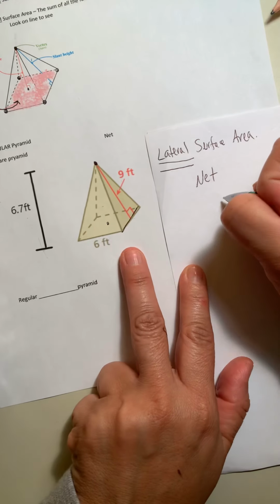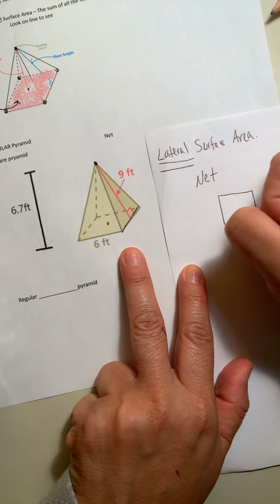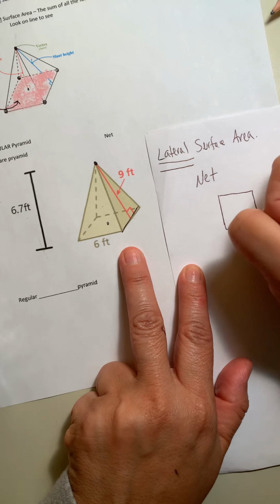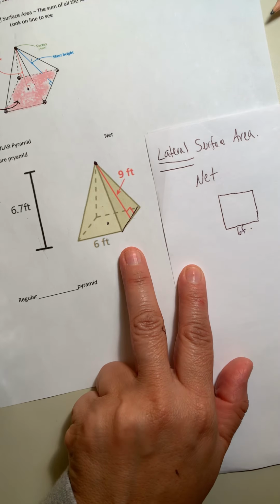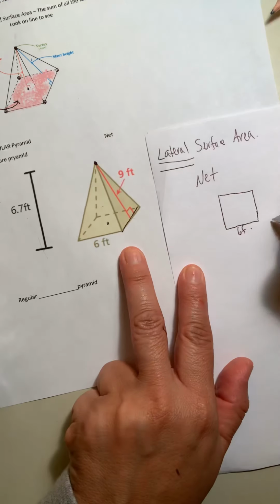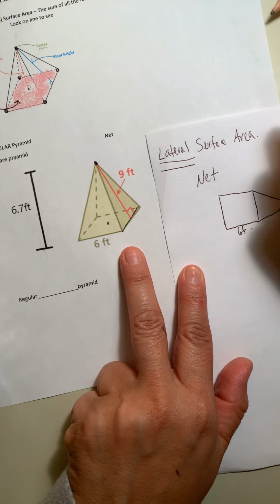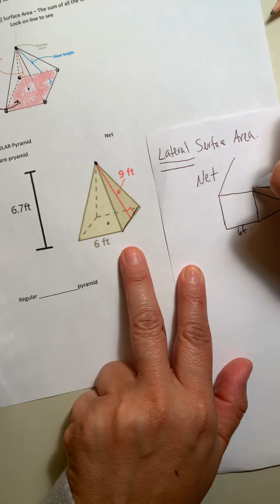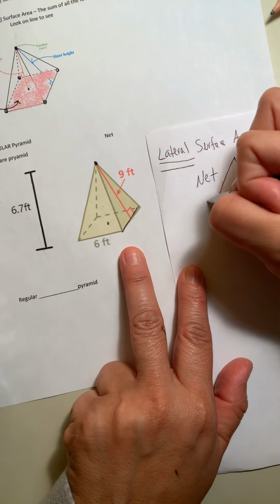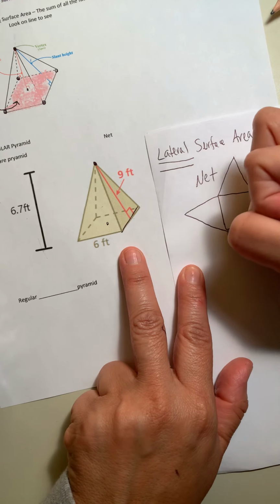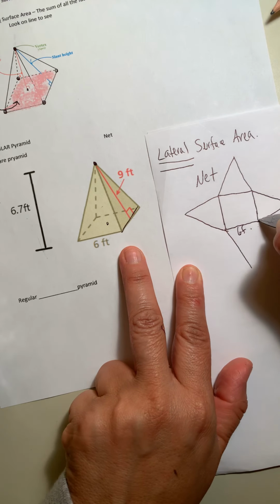So the bottom is a square, 6 feet. So it's a pretty big box. Wonder what's in it. So this would be one triangle. See, I'm cutting it up right there. So that'd be one triangle. Here would be another triangle. Here would be another triangle on this side. And here's another one.